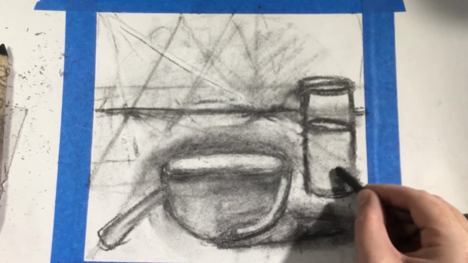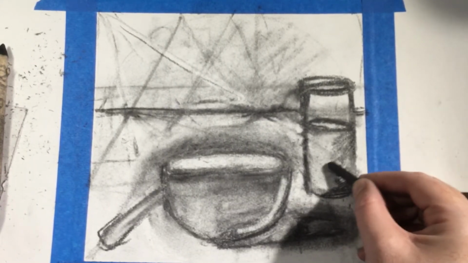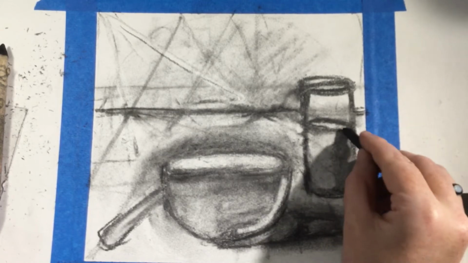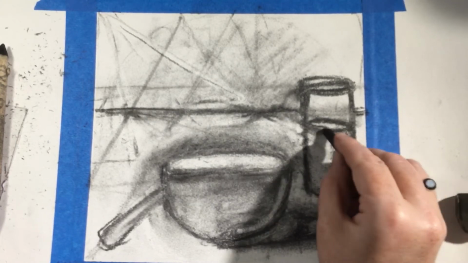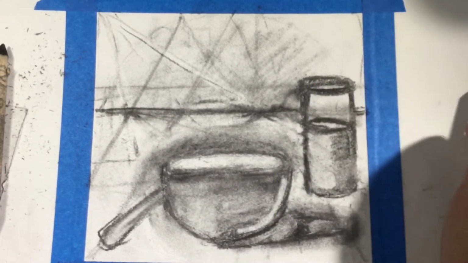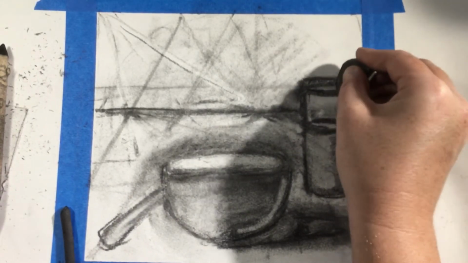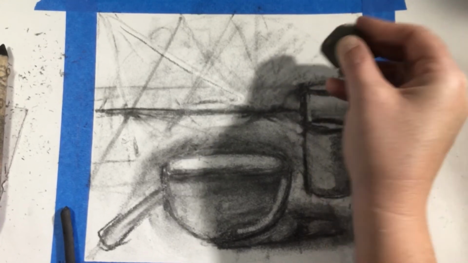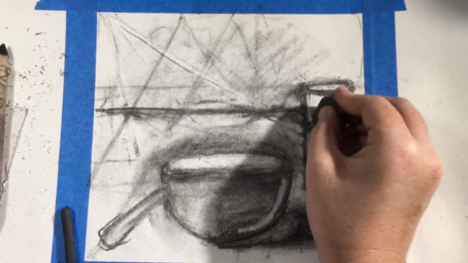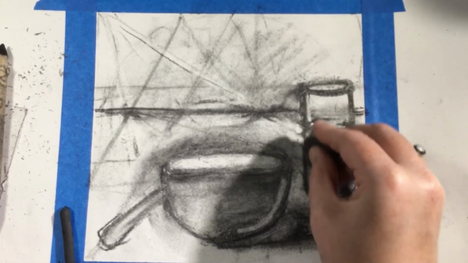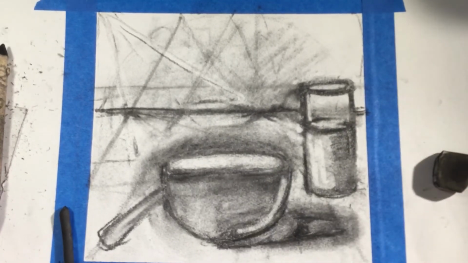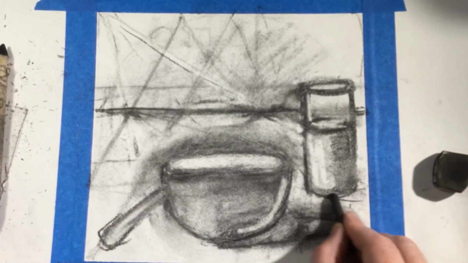Maybe this would be dark. And who knows, if this was glass, there would be all kinds of highlights and reflected light within this object. And maybe a shadow.